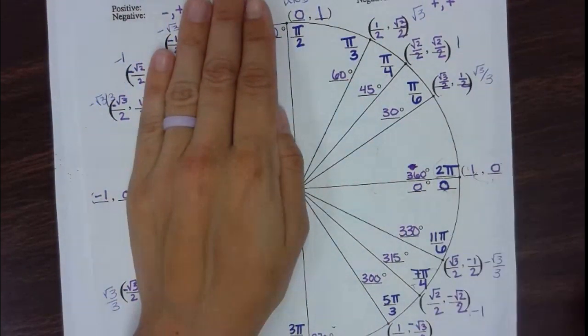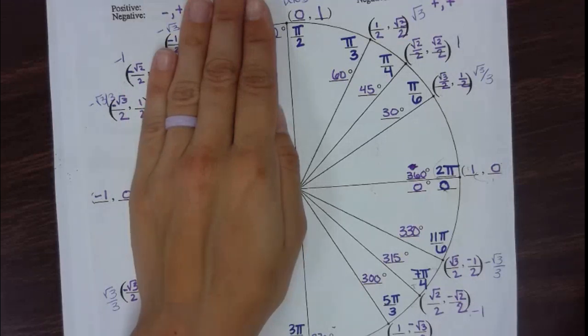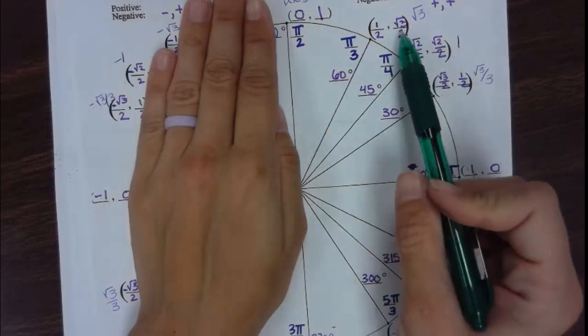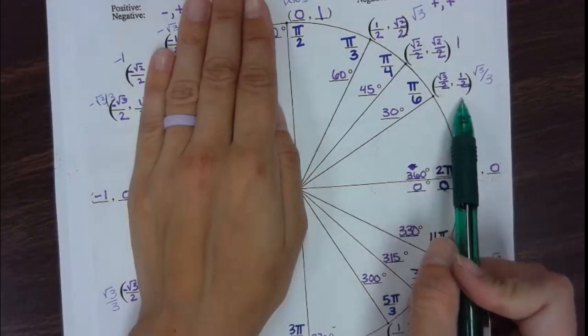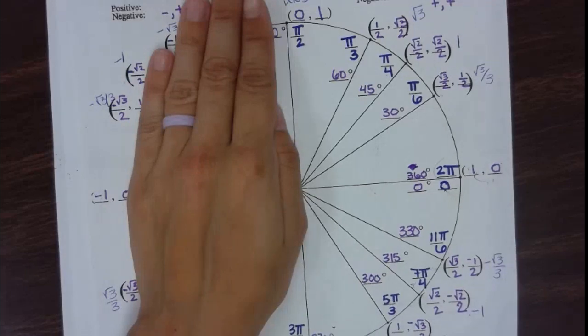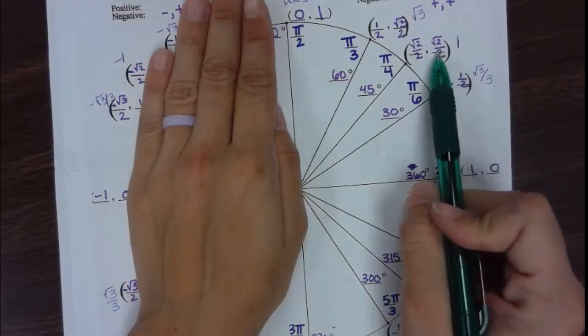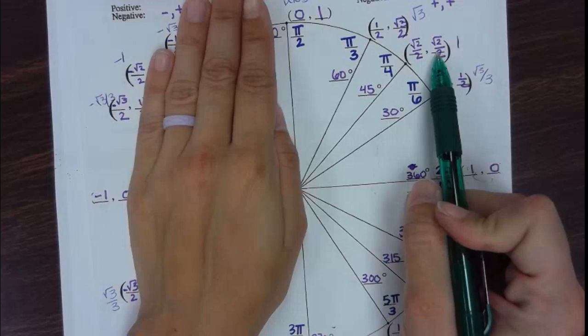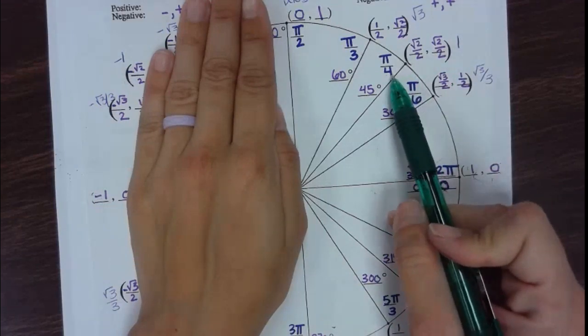So I'm going to cover this up. If we're looking for the square root of 2 over 2 for sine, remember that the coordinate for sine is in the second place. So where is the only place that we have square root of 2 over 2 for the second coordinate? Right there. We're always going to write these in radians, so the radian is pi over 4.